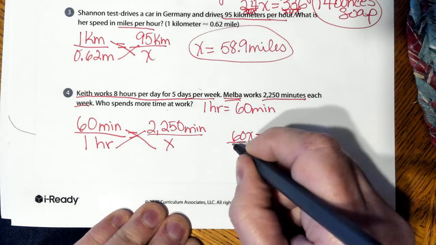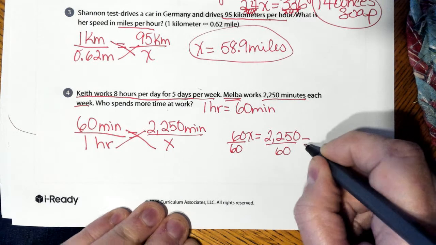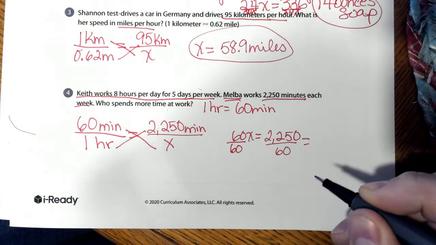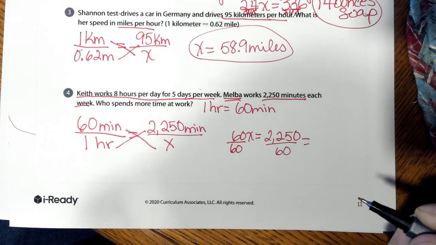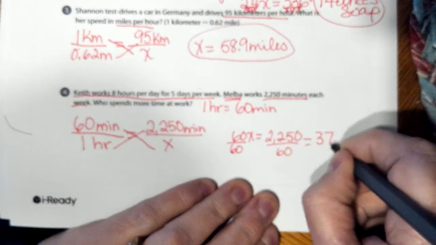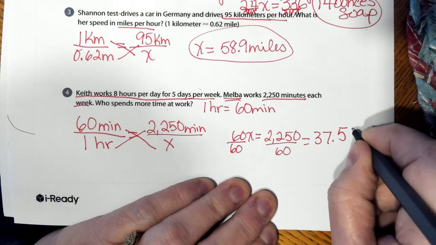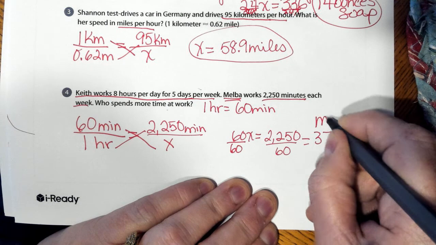Now I'm going to divide by 60. And I get 37.5 hours. Now this is for Melba.